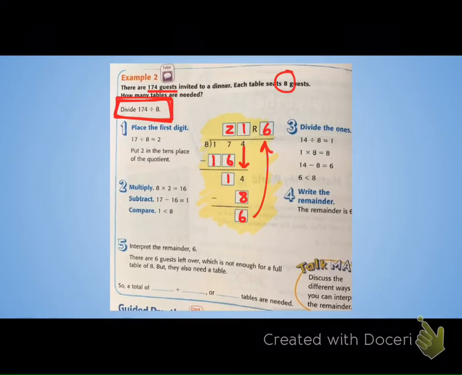All right, so if we have 21 with a remainder of 6, that 21 tells us how many tables we're going to need, right? Let me change colors here. So this 21, that is the amount of tables. That's how many tables we're going to need. We have 6 that are left over.